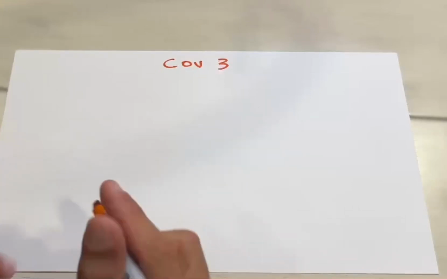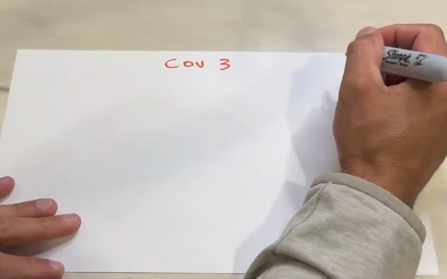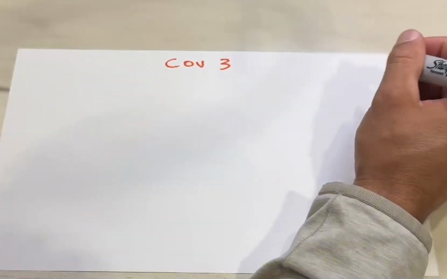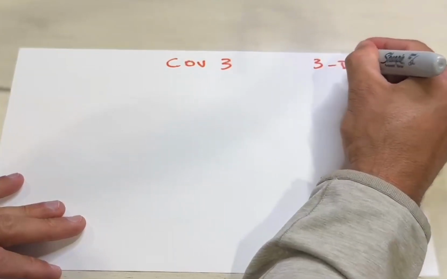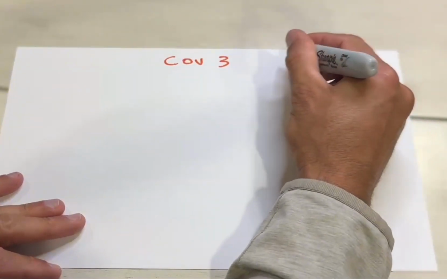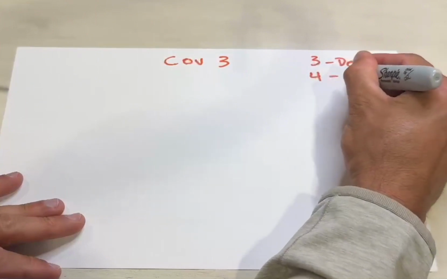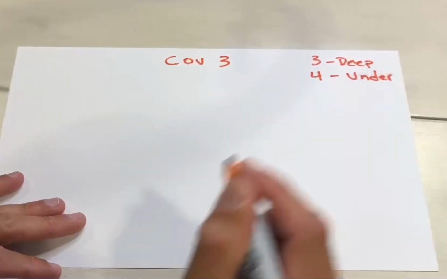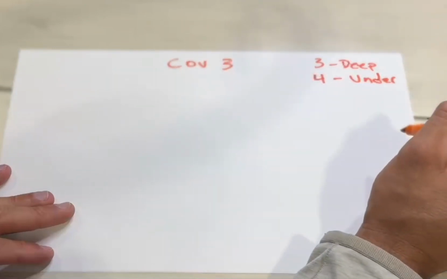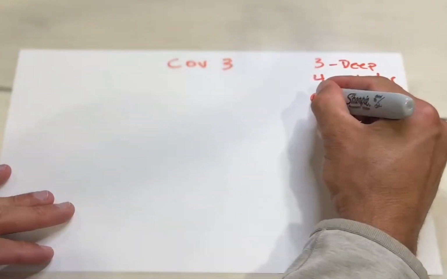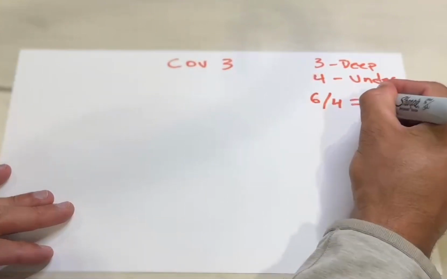So, cover three. The first thing we need to know is how many guys are in coverage. Well, we know there's always 7 guys in coverage. Cover three means there are 3 deep. That means 7 minus 3 is 4 under. If there are 4 under, then they're responsible for 1.5 zones each, because there are 6 total. 6 divided by 4 equals 1.5.